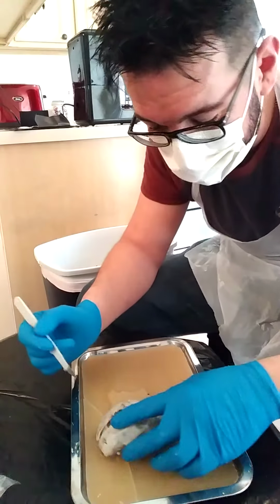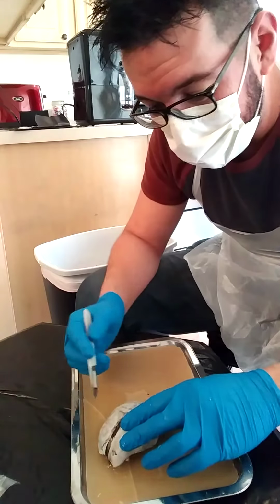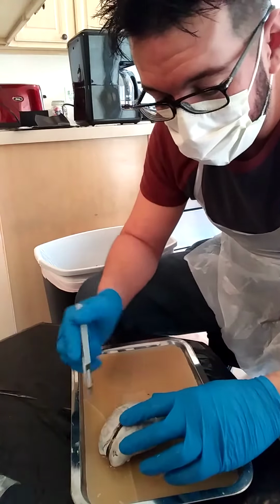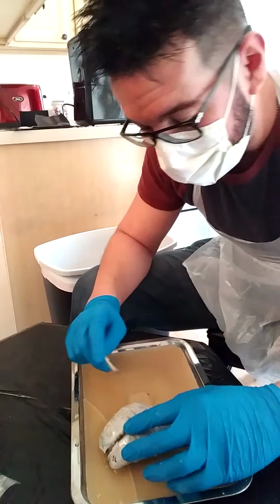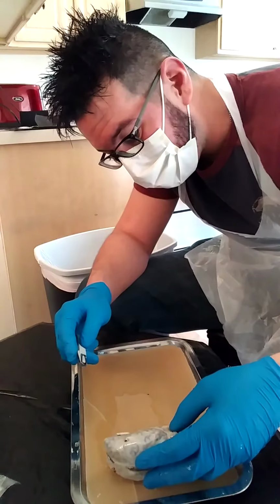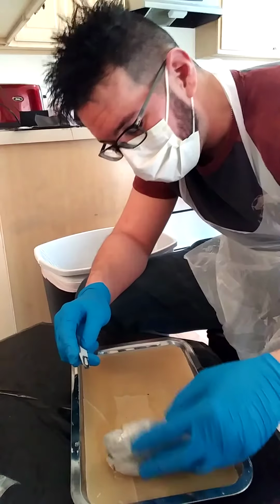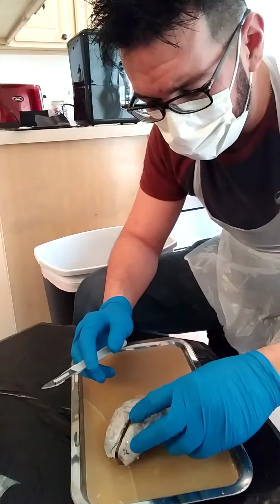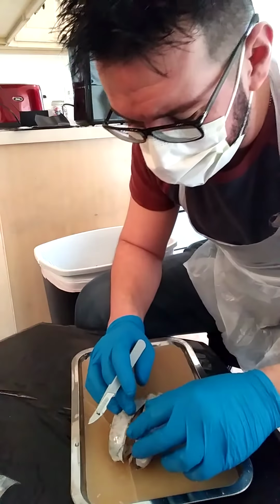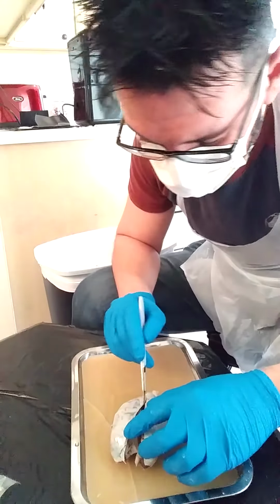See what happens there. All right. I have split the left and right hemispheres of the brain. Actually, no, I'm just going to split the whole thing right down the middle.